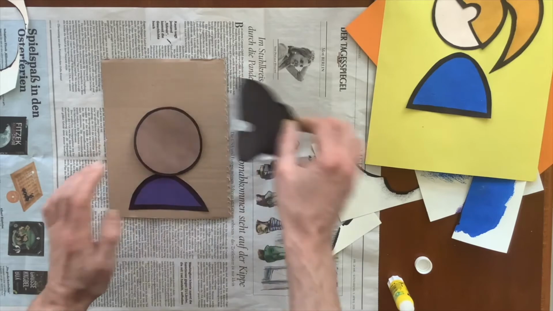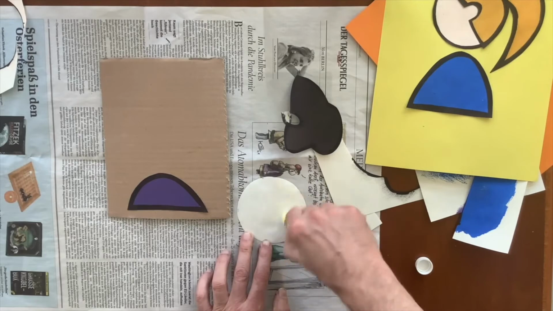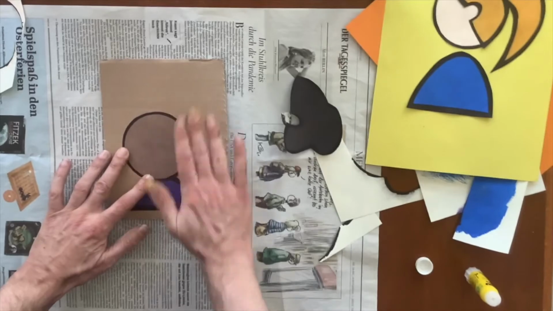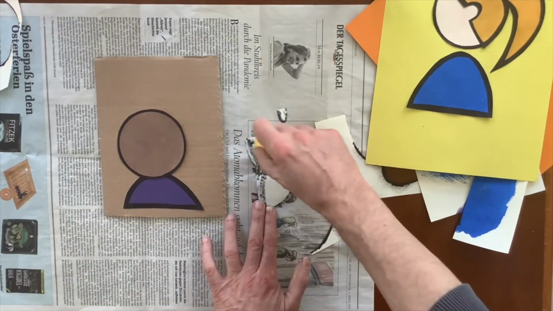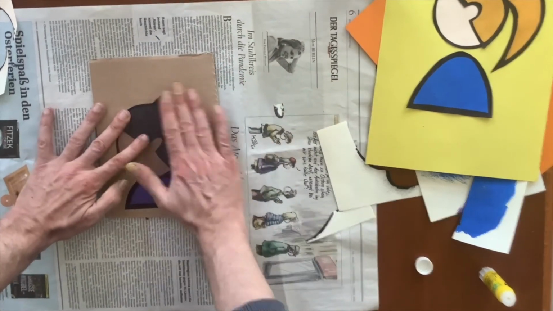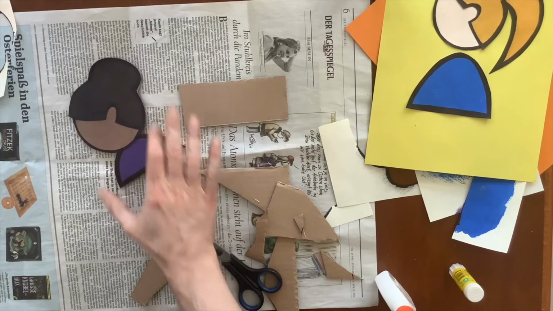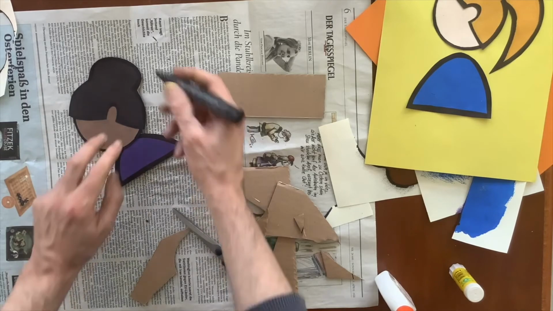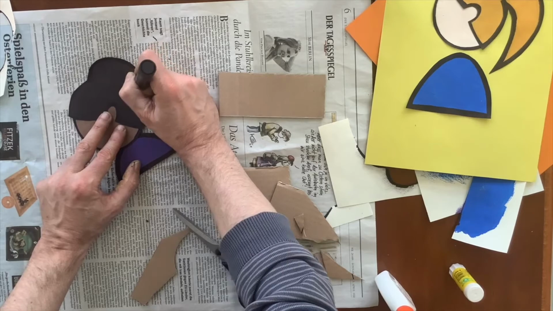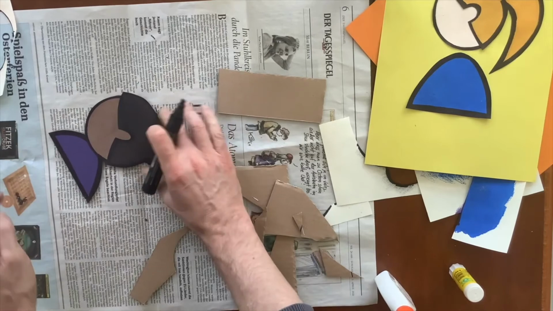Make sure that your cardboard is big enough. Cut your figure out carefully. If there are any little bits of cardboard that you can see, you can just go over those with the marker again.